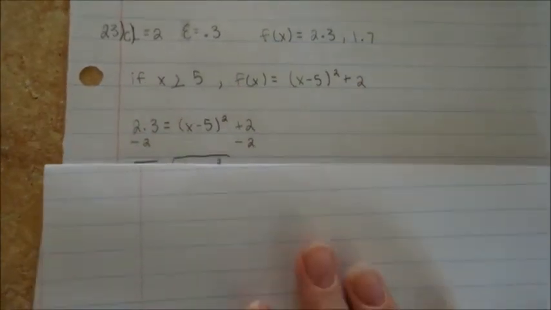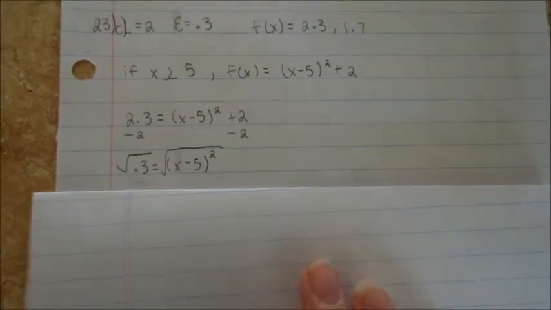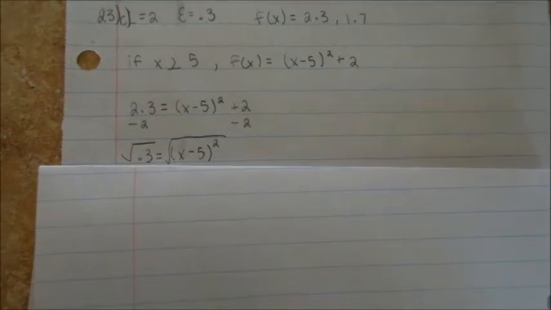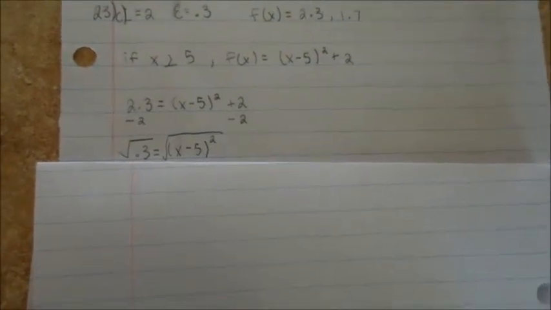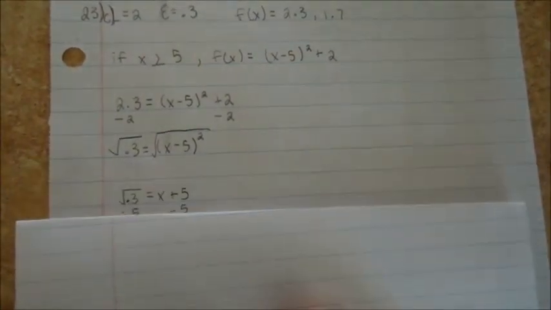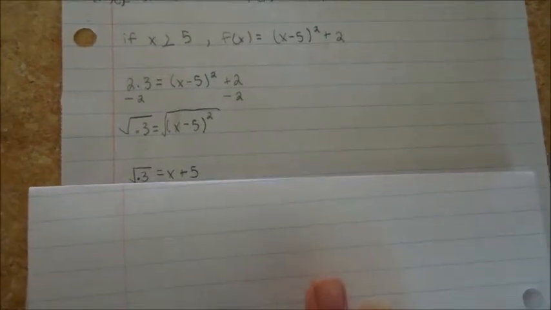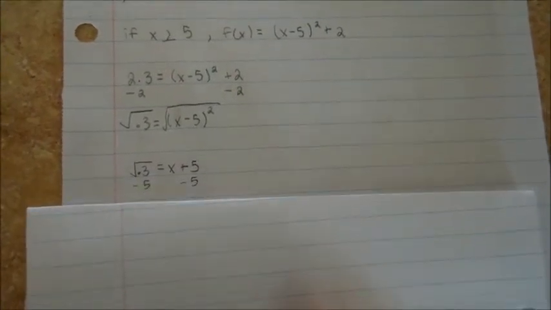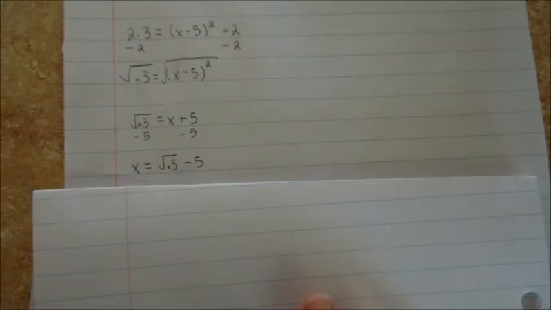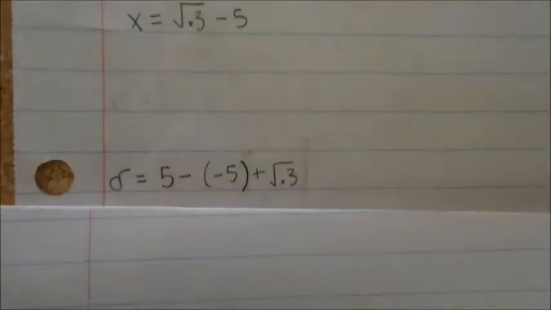You subtract 2 from both sides to get 0.3 equals (x minus 5) squared. Then you have to take the square root of that to get the square root of 0.3 equals x minus 5. When you add 5 to both sides, you get x equals the square root of 0.3 plus 5. But we're not done yet because we still have to find delta.